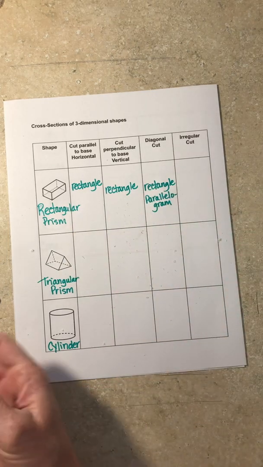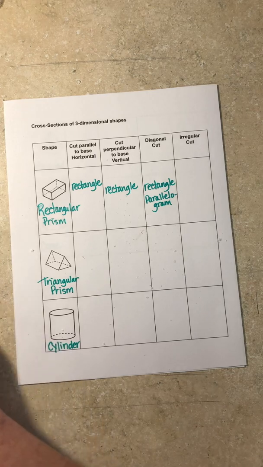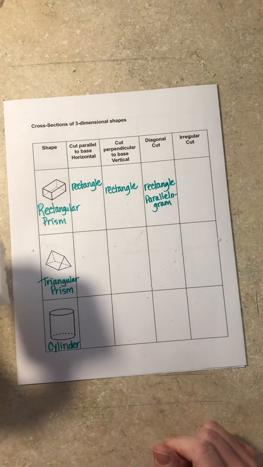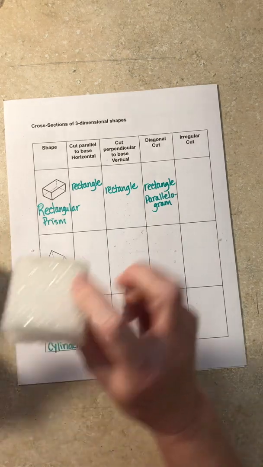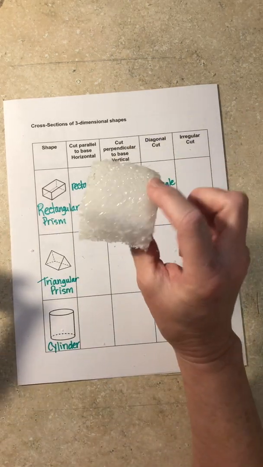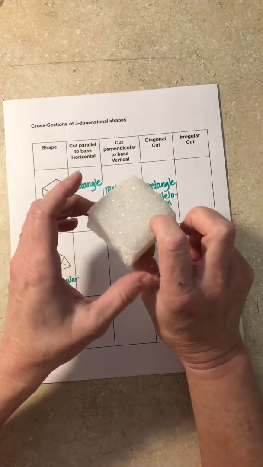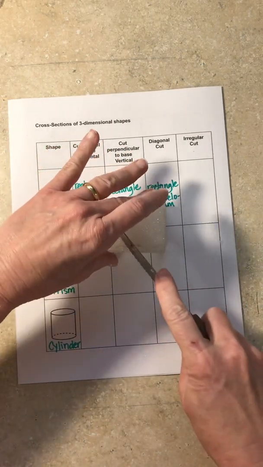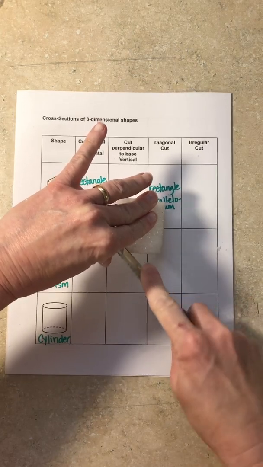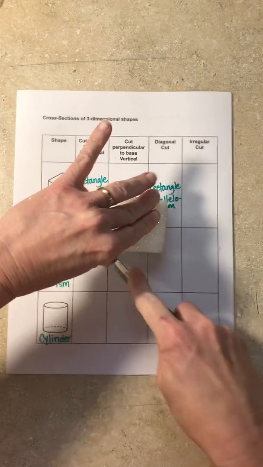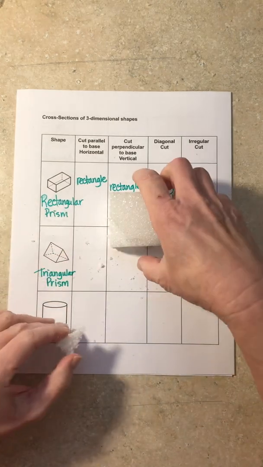Do you think there's any way that I could get something a little bit different than always having a rectangle? Well, we're going to make something called an irregular cut here. So what I'm going to do is I have this rectangular prism here. And this time, what if I just cut the corner and kind of do like a diagonal cut down the corner here. And hopefully we can see this.